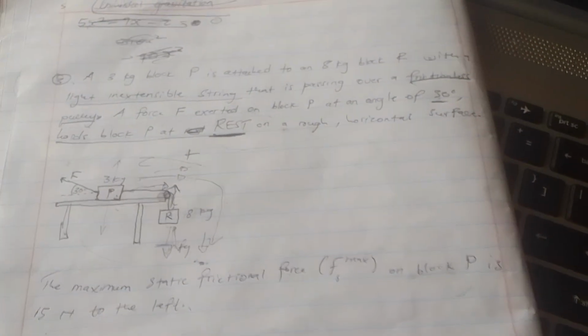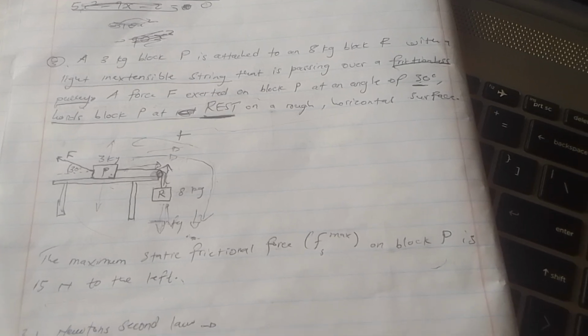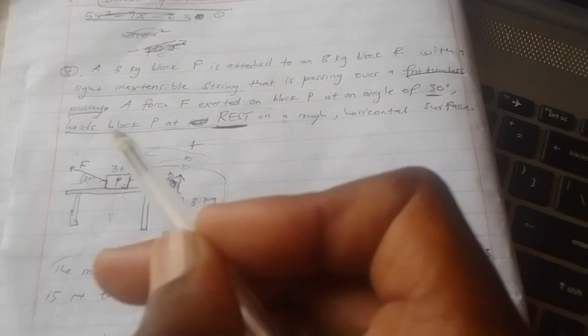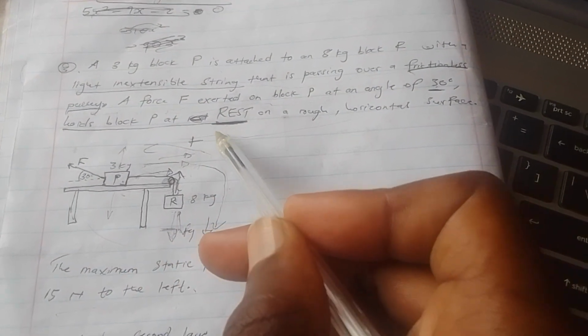So okay, we've read our statements. Don't forget the key points, guys: light inextensible string, frictionless pulley, and rest.